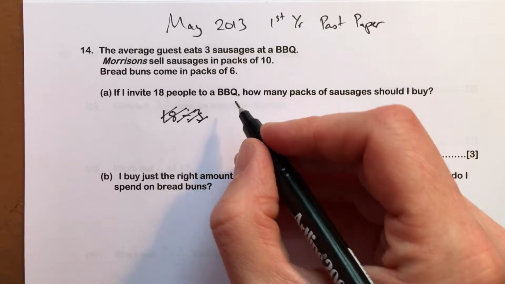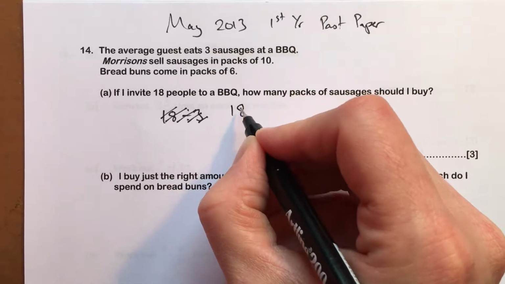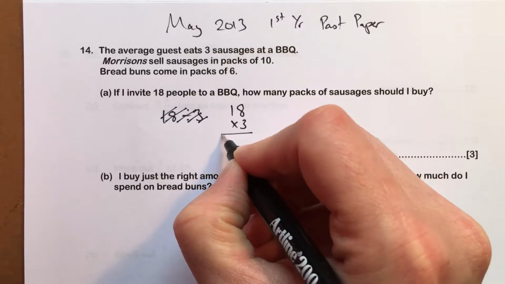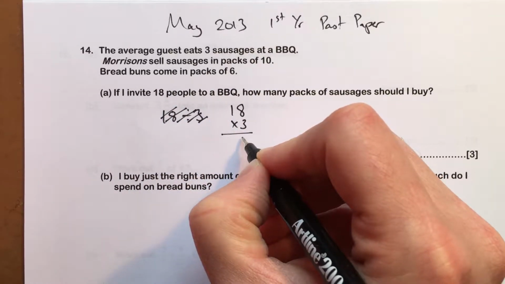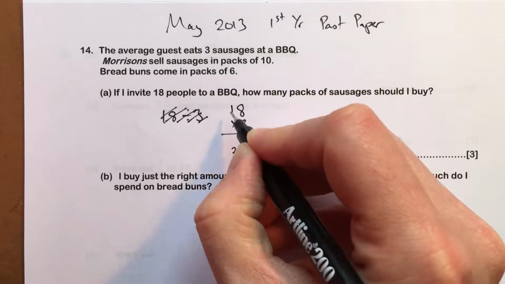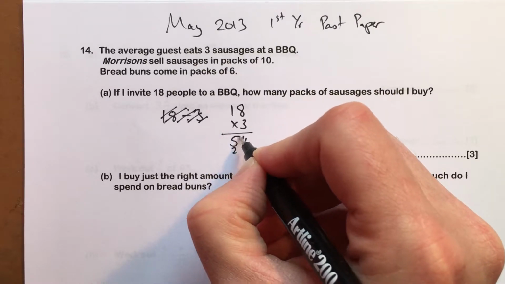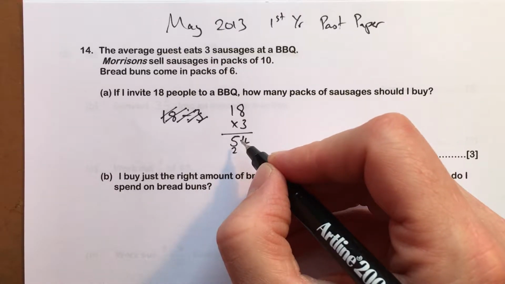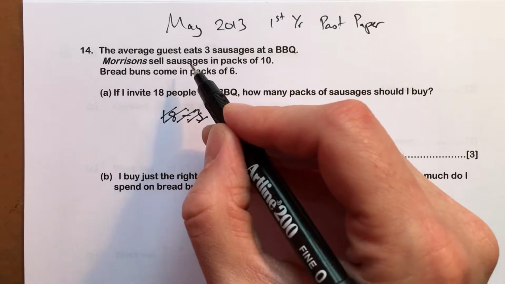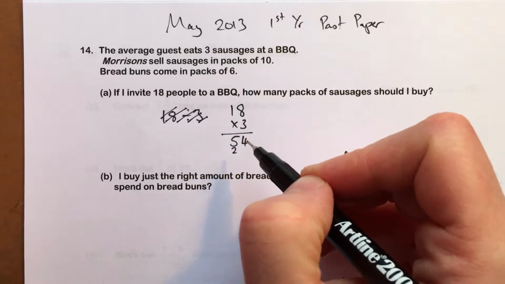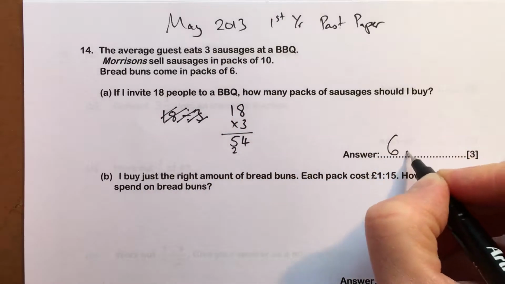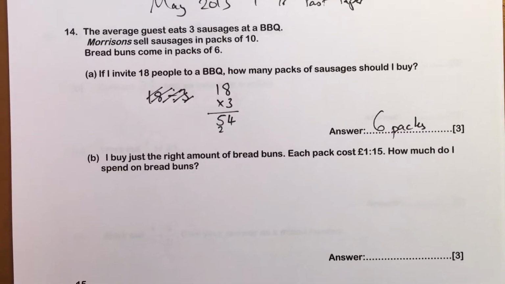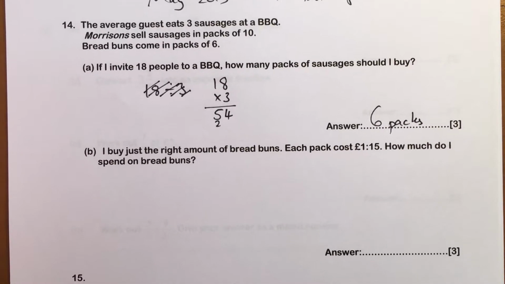That implies I need to know how many sausages I need. 18 people, each of whom eats 3 sausages. 18 times 3. 3 8s are 24. Sorry, 3 1s are 3, add the 2 makes 5. So I need 54 sausages. Morrison sell the sausages in packs of 10. I'll need 6 packs then, won't I? Answer, 6 packs.